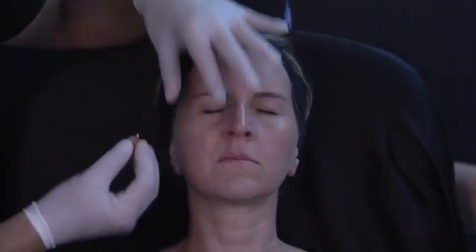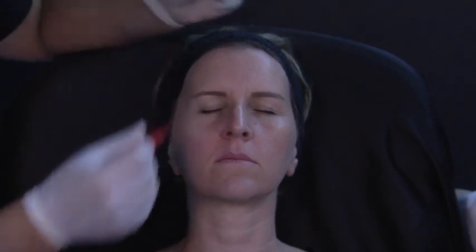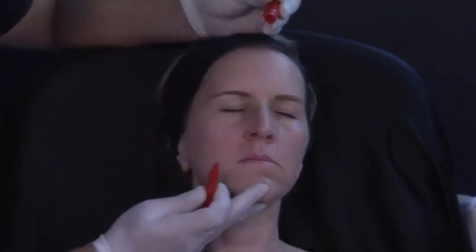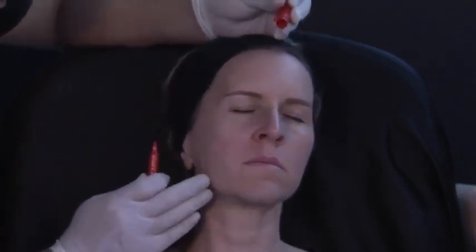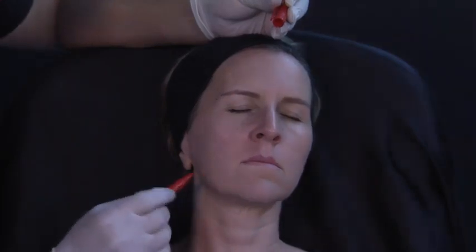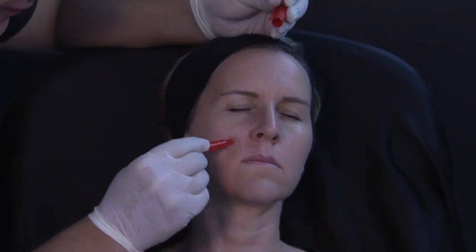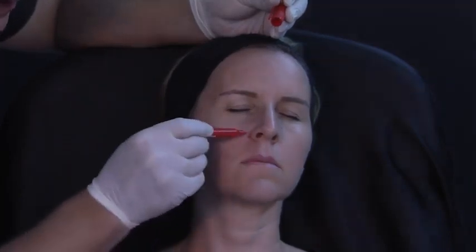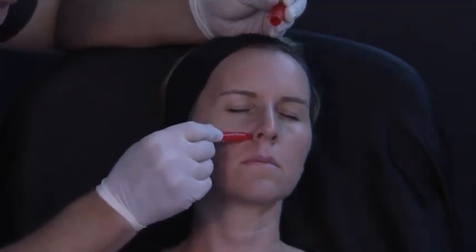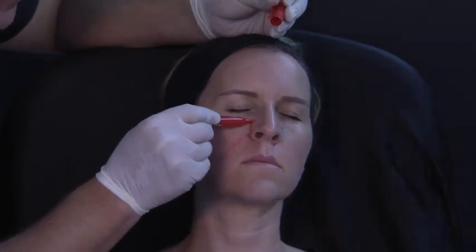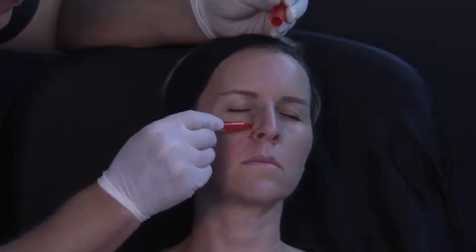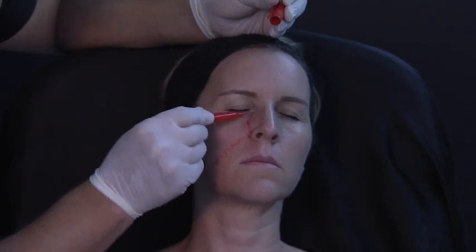My entry point is going to be in the lower part of the triangle because here we have the facial artery. You can see if you clench and you palpate the anterior border of the masseter, we have the facial artery being very tortuous, going through the nasolabial fold. Here at the ala of the nose it changes angle, and this is why we call it the angular artery, because there is a change in angle here.